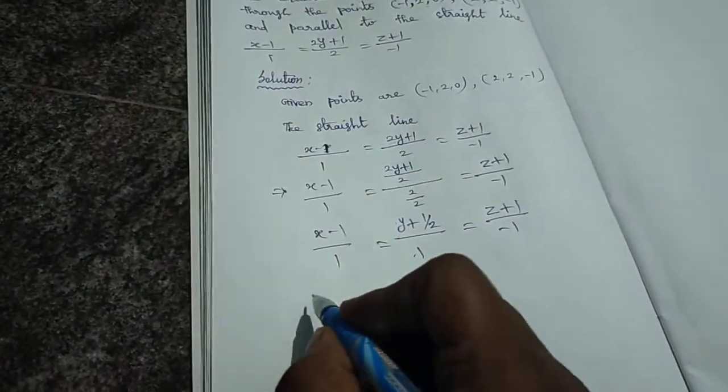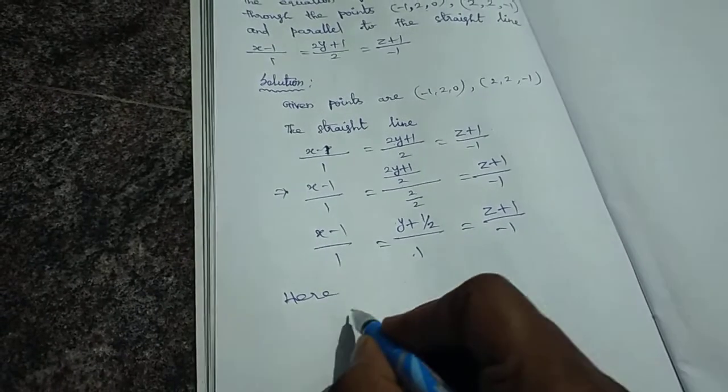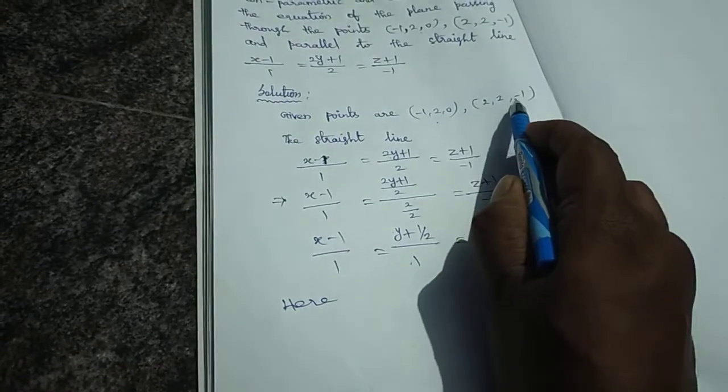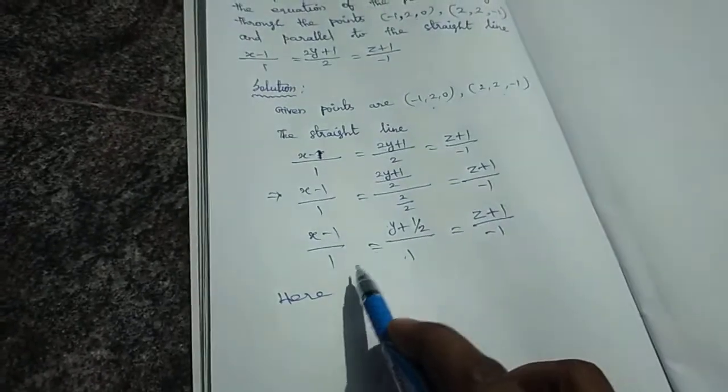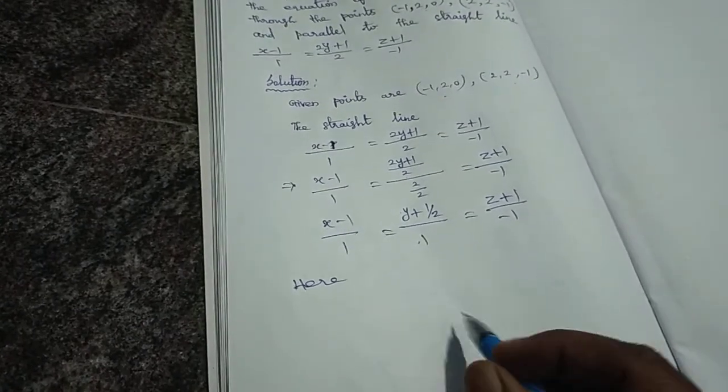Then only you take the values. Here this value is the a vector, this value is the b vector, and the denominator value is the parallel vector, so you take it as c vector.